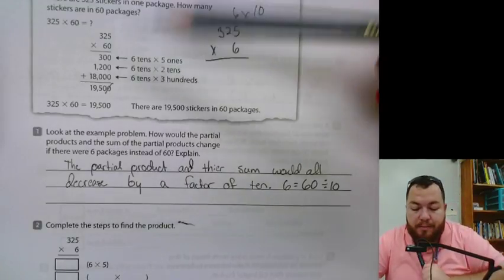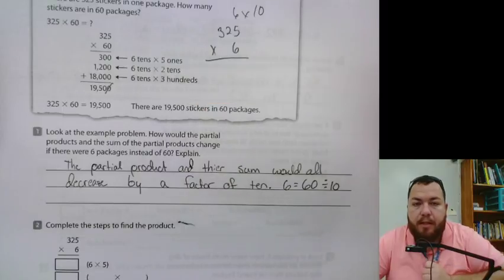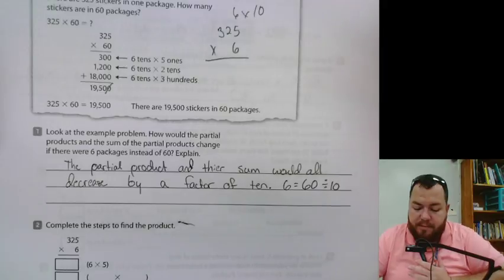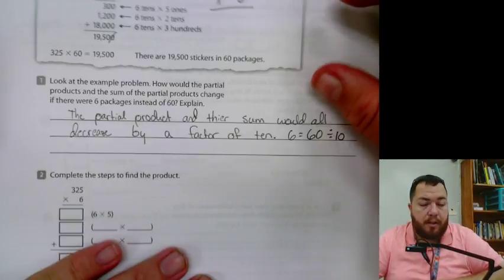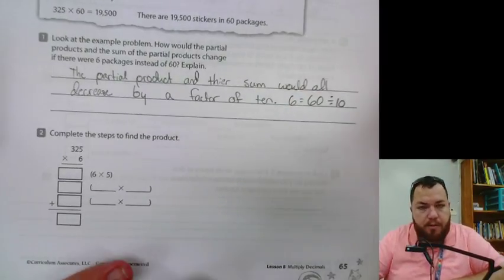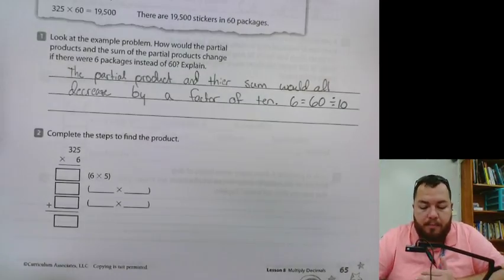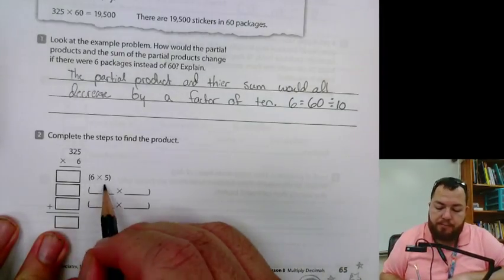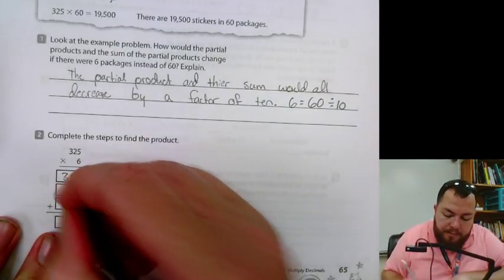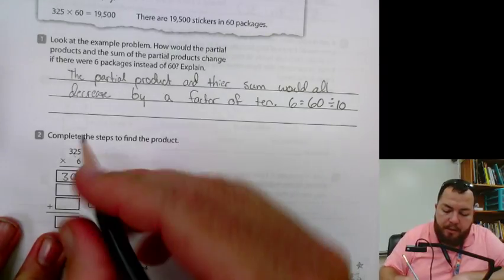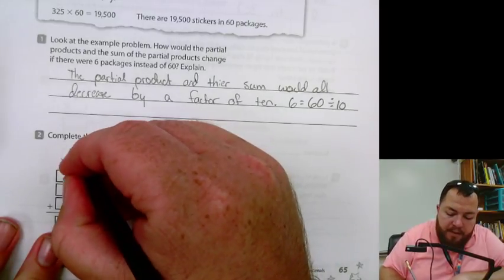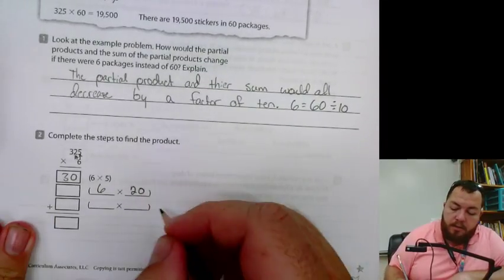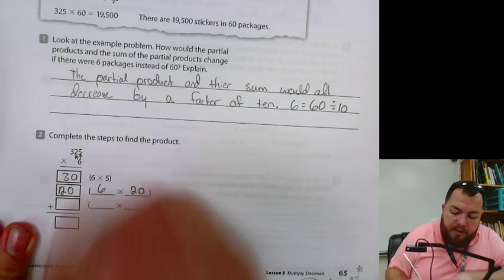The partial product thing was up here. They were laying it out a little differently, kind of like a remedial thing for you guys to go back and work on your multiplication steps. So it's all good. Let's look at number 2. In number 2, all we're doing is applying the theory we applied to number 1. So we're going to line everything up. 6 times 5 is 30. Now we're going to do 6 times 20. So 6 times 2 is 12, so that's 120.